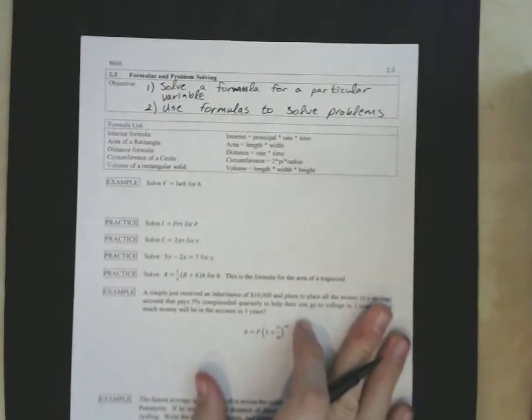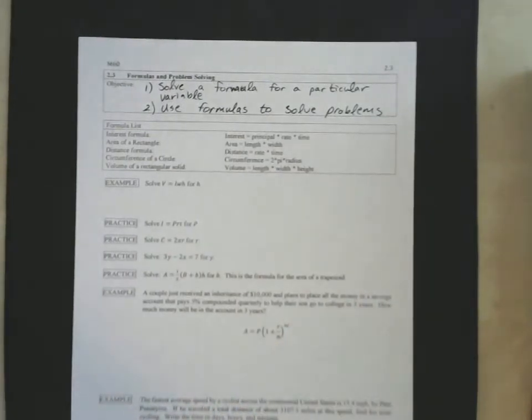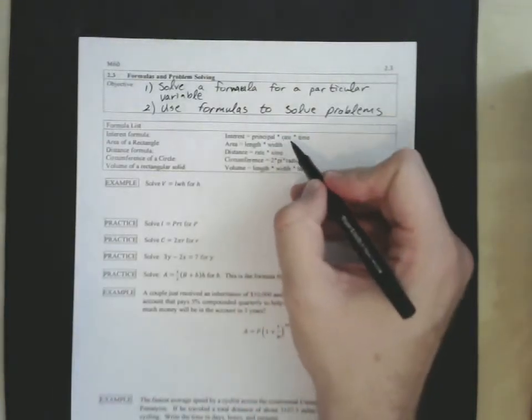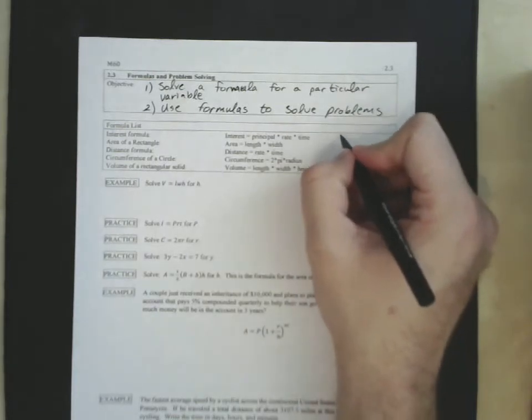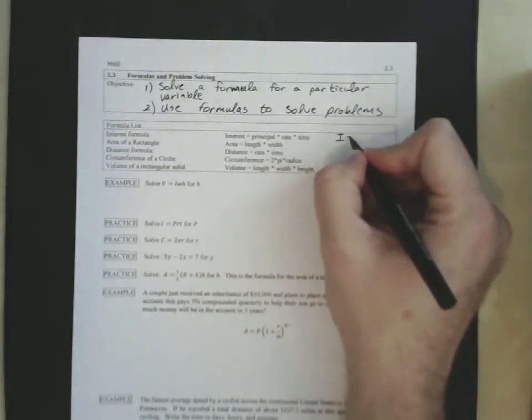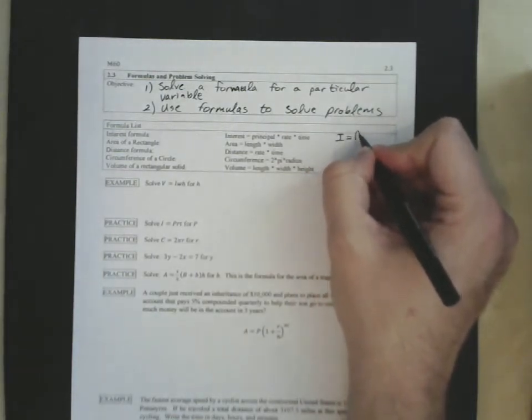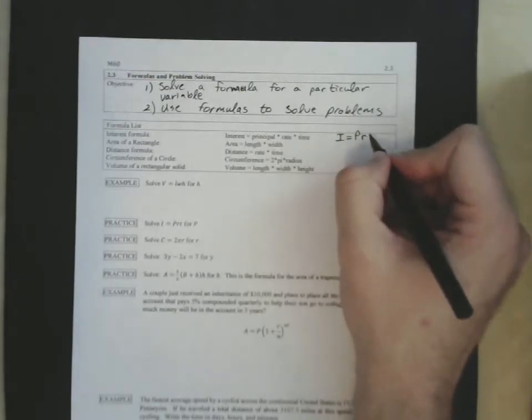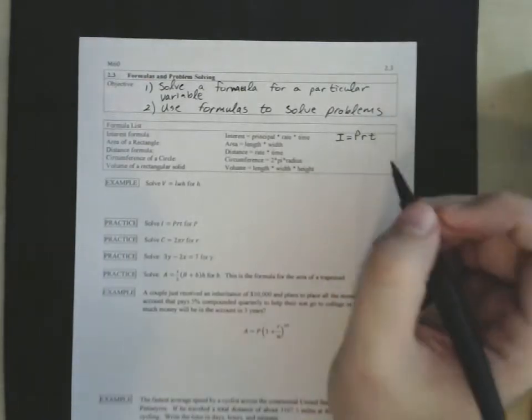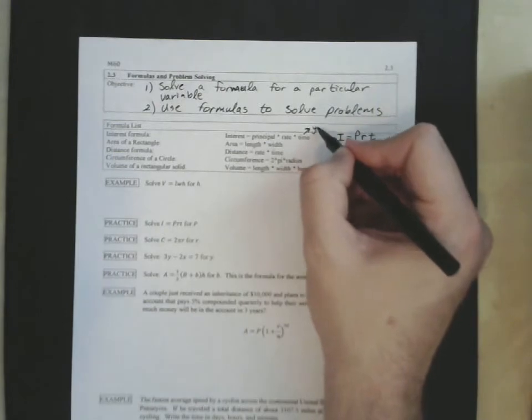So I've got a big list of formulas here. These are the most common. Not all of the formulas that we'll need the entire semester, but this is a good place to start. So the first one is the interest formula, and this is what we call simple interest. So interest is principal times rate times time, and the variables we choose for those traditionally is I equals capital P for principal, R for rate, T for time. And this time is always in years.